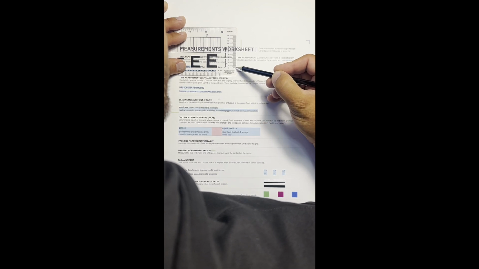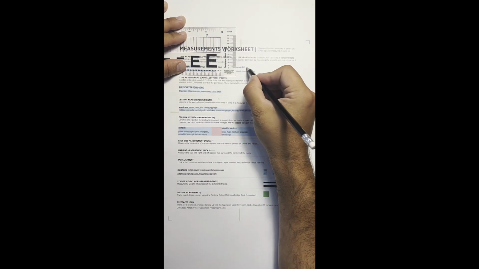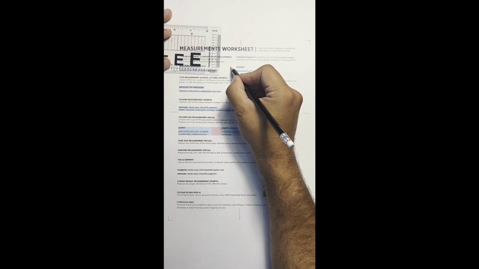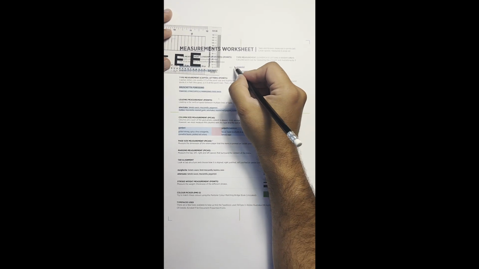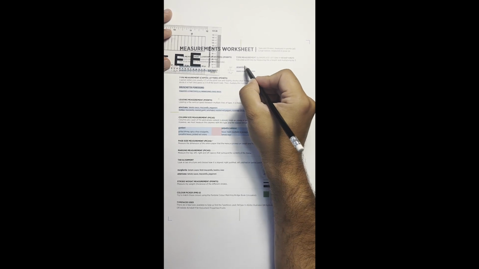So once again, I'm going to sneak in, line it up, 1, 2, 3. So I have about a 6 point. So if that's 6 point, well, multiplied by 3, this roughly might be an 18-point type. This one right here. Let's measure the smaller one now.